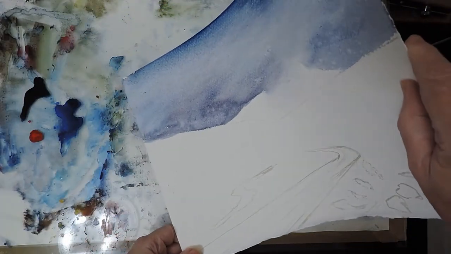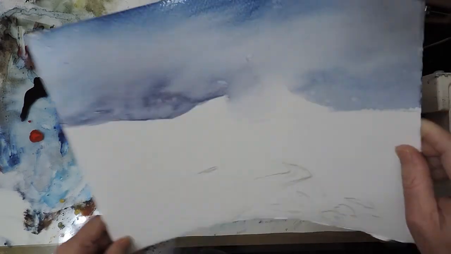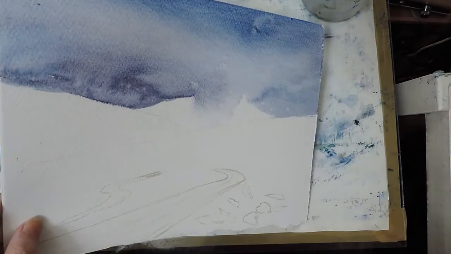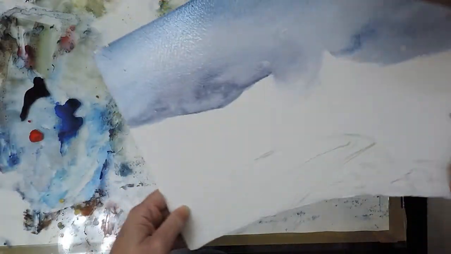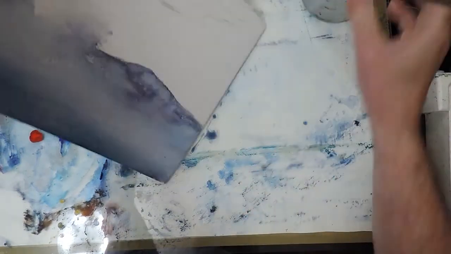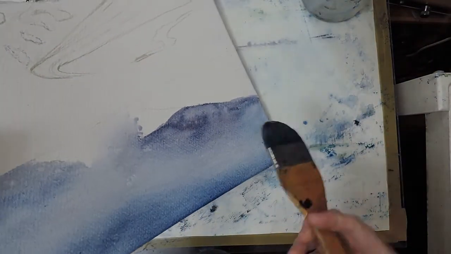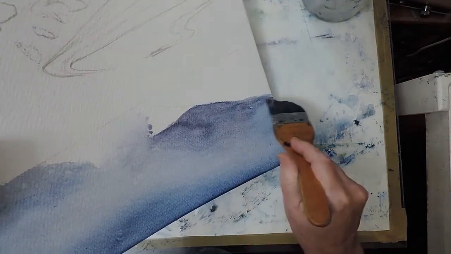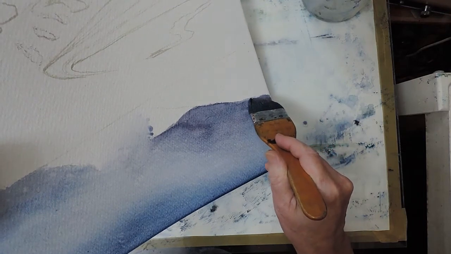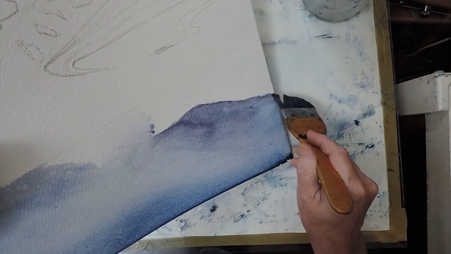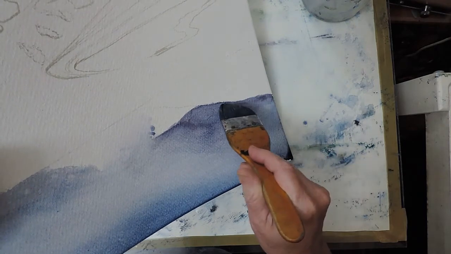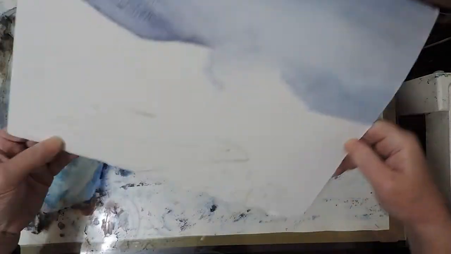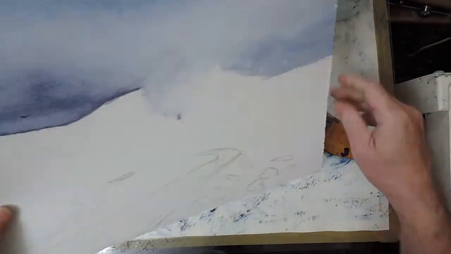Colour right up to the top. So it's all kind of damp up there. It's not very wet in that region, is it? Just moving the paint around.